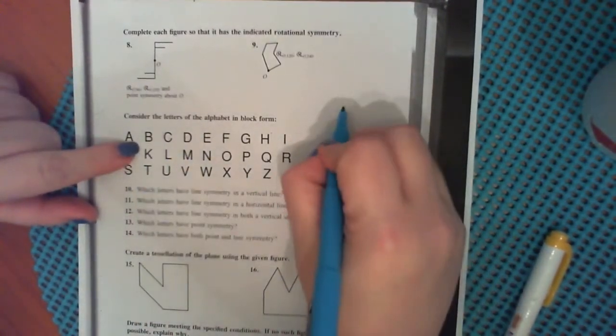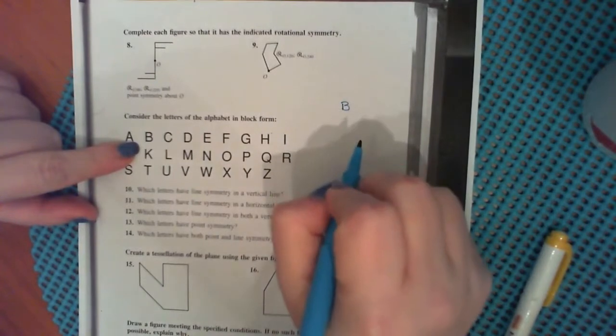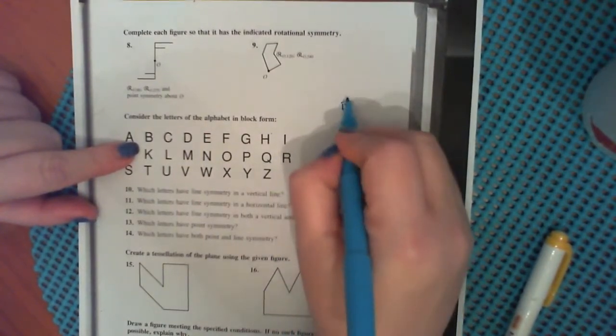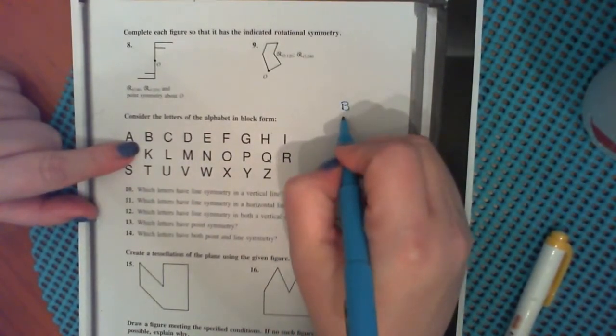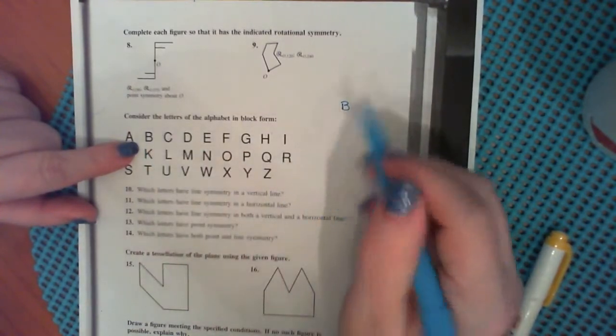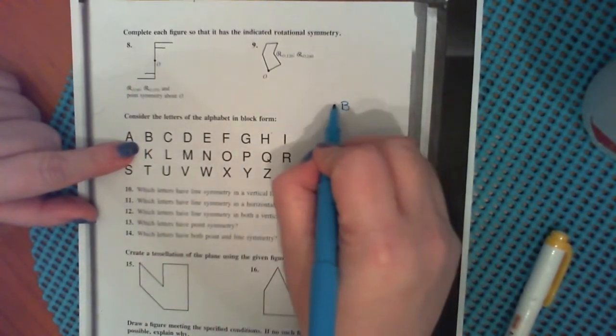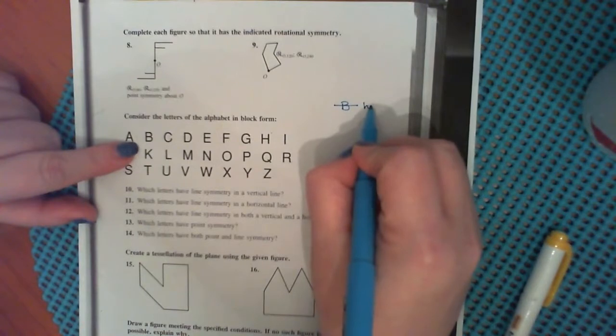I'll look at letter B, K, and T. So for B, it does not have a line of vertical symmetry because I can't draw a line through it and it be symmetric vertically. But it does have a line of horizontal symmetry.